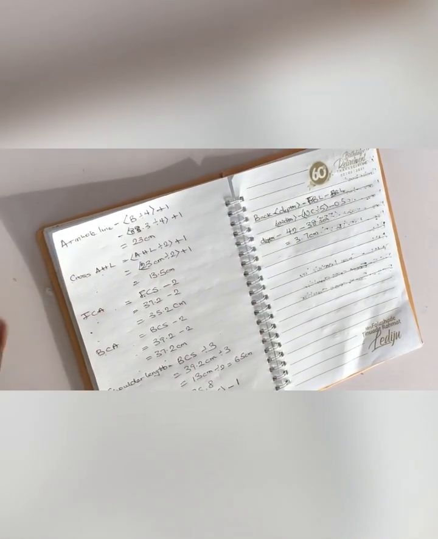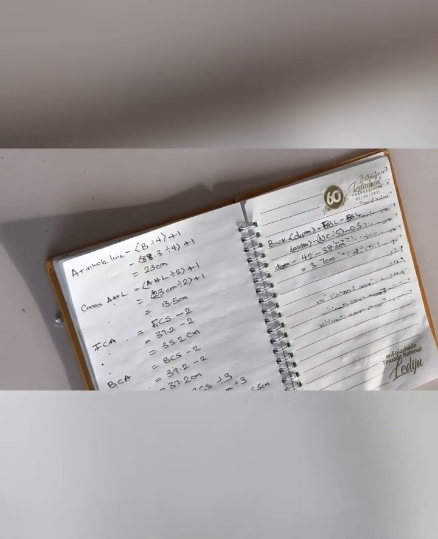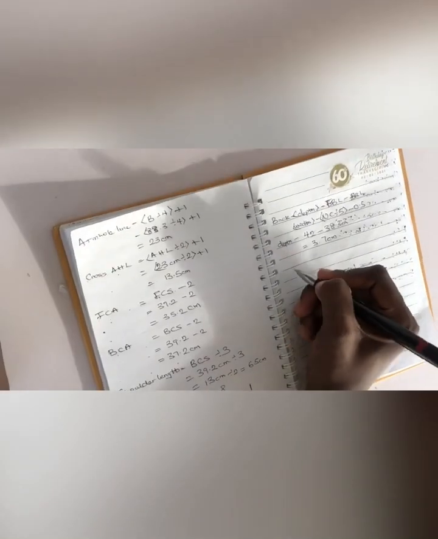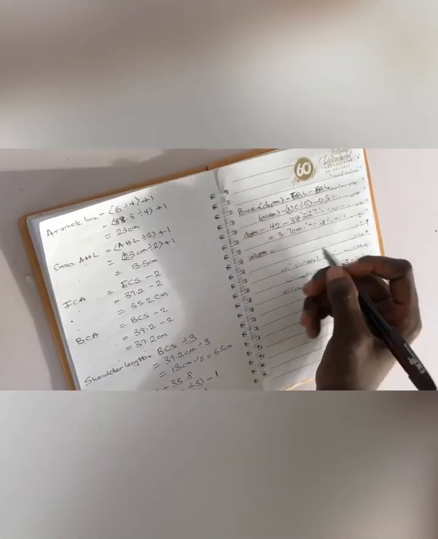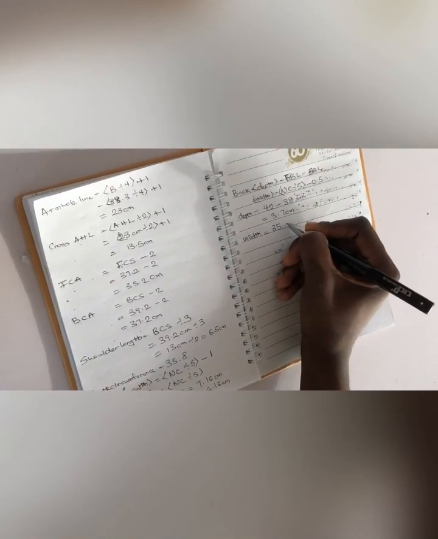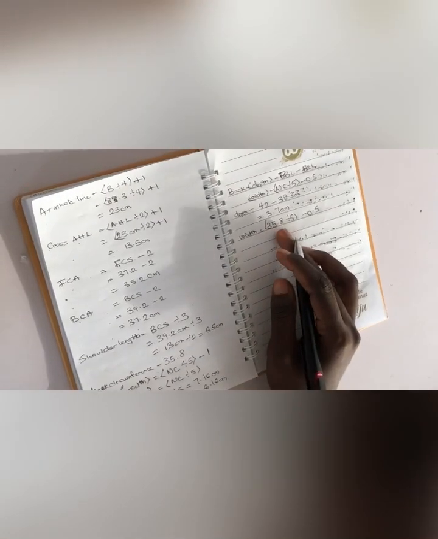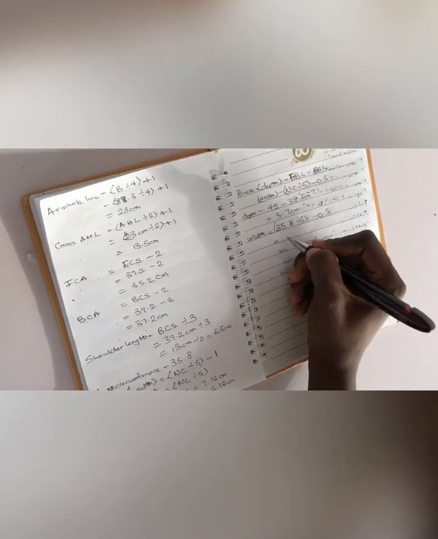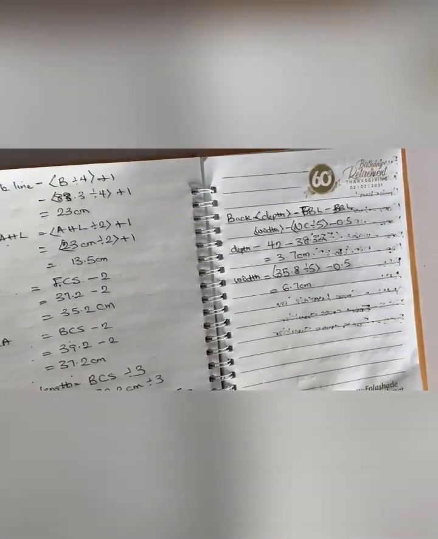So for the width of our neckline, that is neck circumference divided by 5 minus 0.5. So now we have 35.8 divided by 5 minus 0.5. That gives us 6.7 centimeter for the width of our back neck circumference.